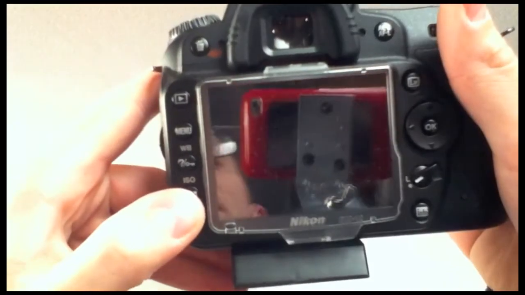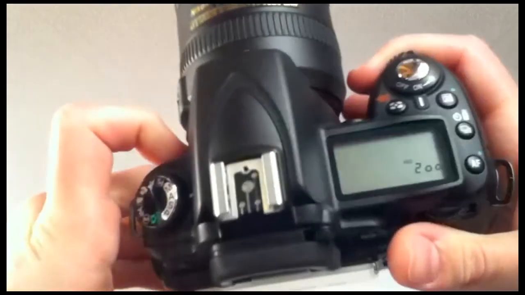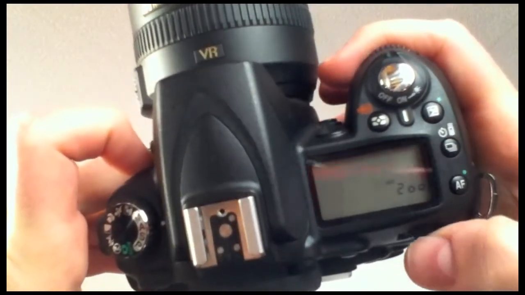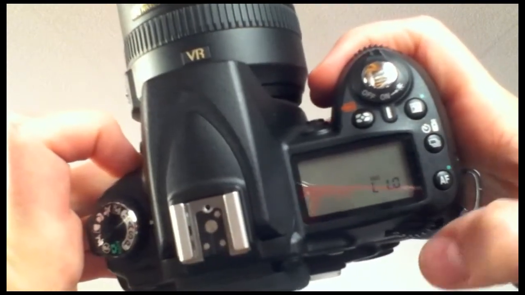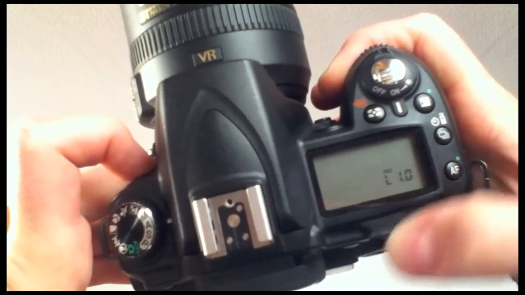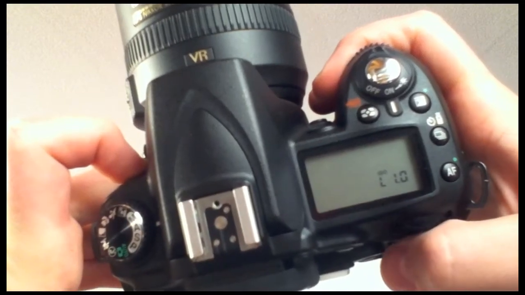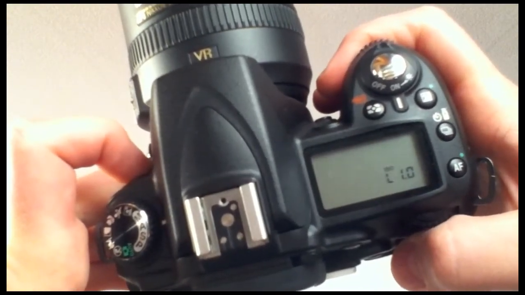On the D90, I'd press and hold this ISO button here. I shoot at ISO 200, and also you can go down to ISO 100, indicated by this L1.0 here. And the lower the ISO, the less noise and the higher quality the image will be.